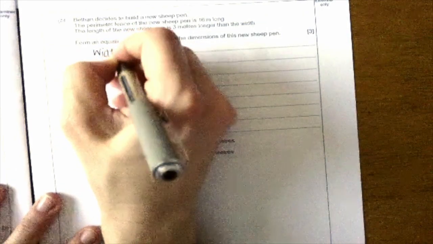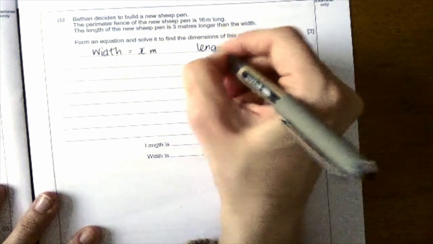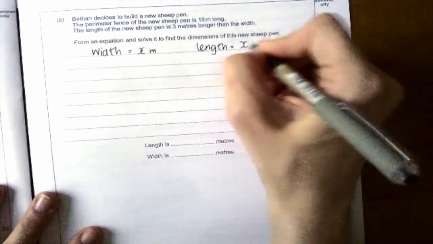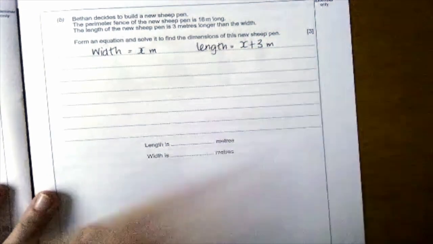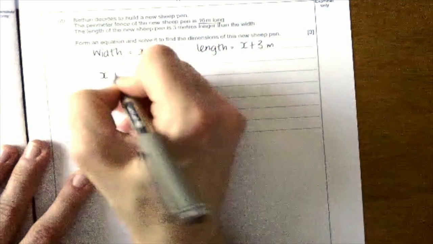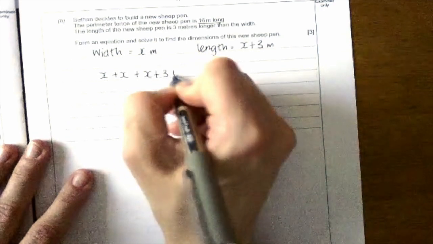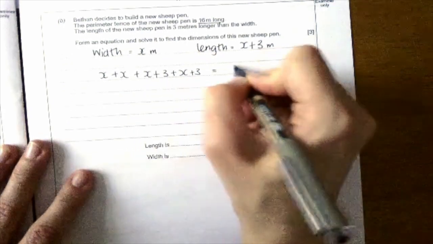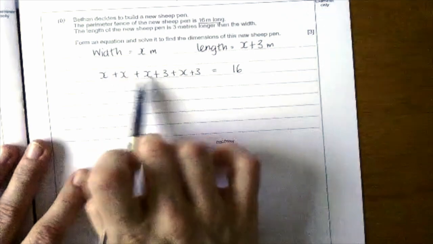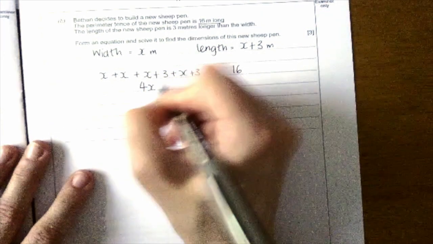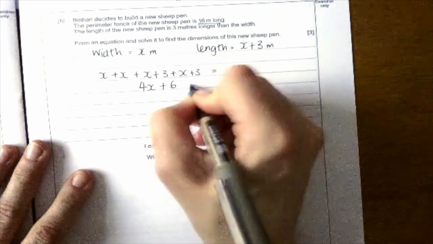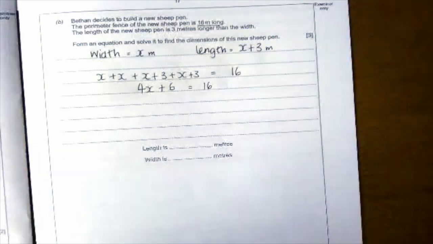So our width is still going to be x metres. The length this time, it says, is 3 metres longer. So it's x plus 3 metres. Okay, so the perimeter, we know that it's 16. So it's x plus x, there's 2 of them, and 2 of these. So x plus 3 plus x plus 3 equals 16. How many x's have I got? I've got 4, and I've got 2 3's, which is 6, so 4x plus 6 equals 16.